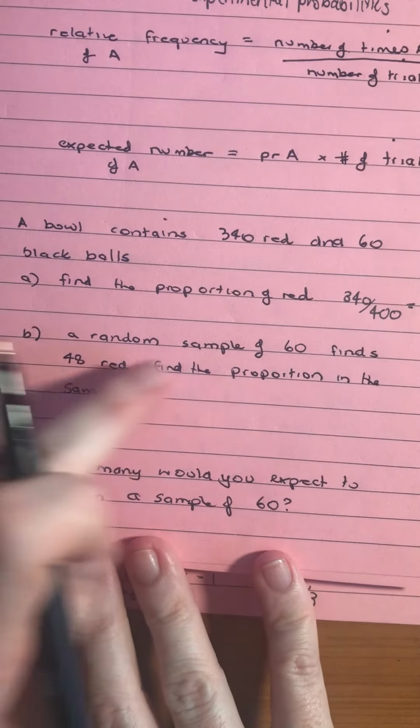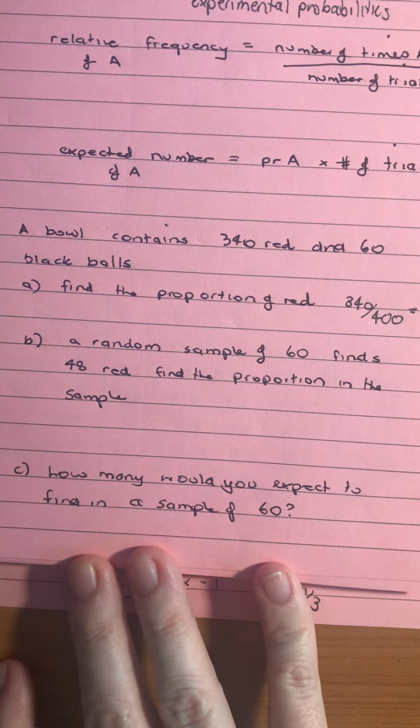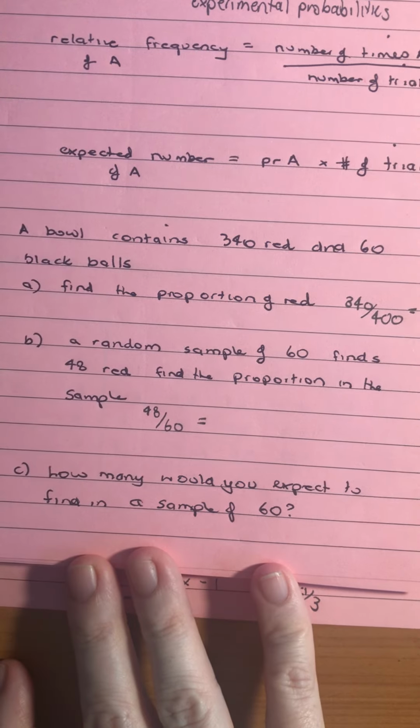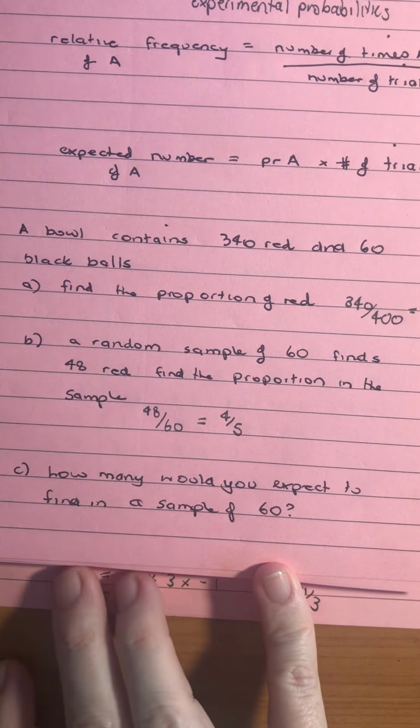Then it says a random sample of 60 finds 48. Find that proportion. So then we're going to do our 48 over 60 and simplify that, and we get 4 over 5. So different proportion to what we were expecting.